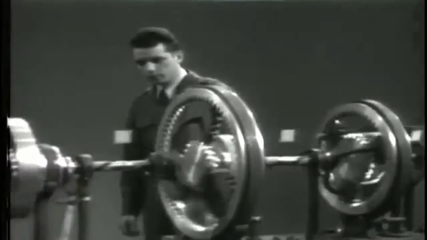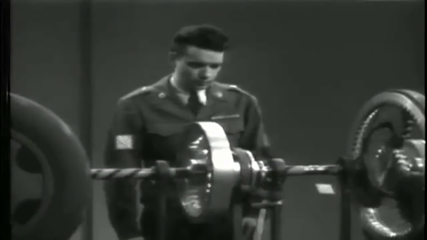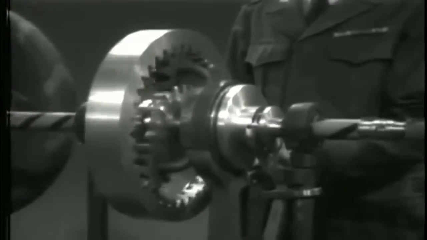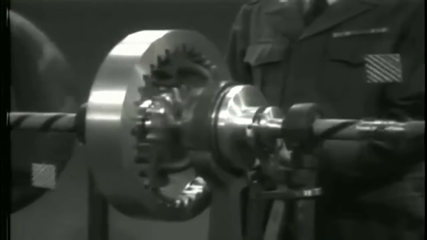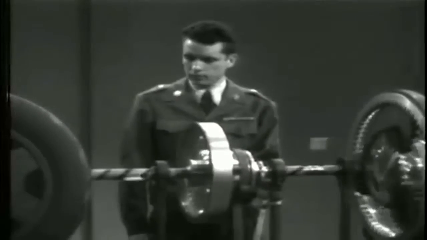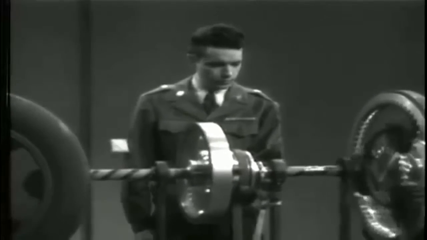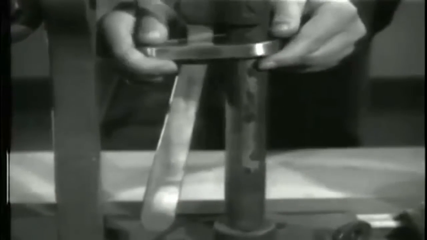Well, to our 2 sets, we could hook up a simple reverse set. With the planet carrier made reactionary by a band, this would give us reverse. We could also transmit forward through the simple reverse set by putting it in direct drive.